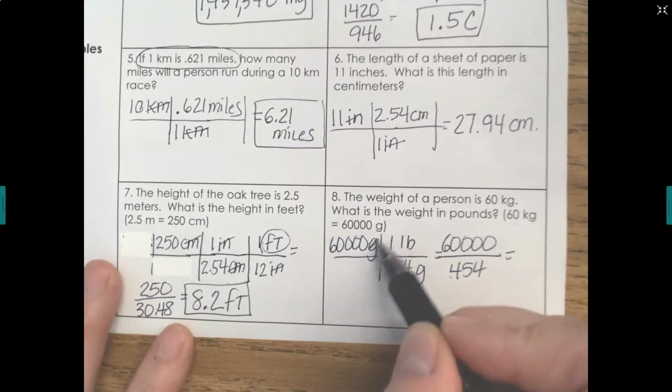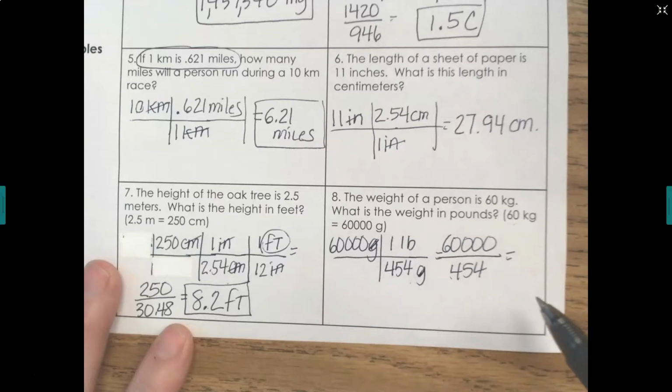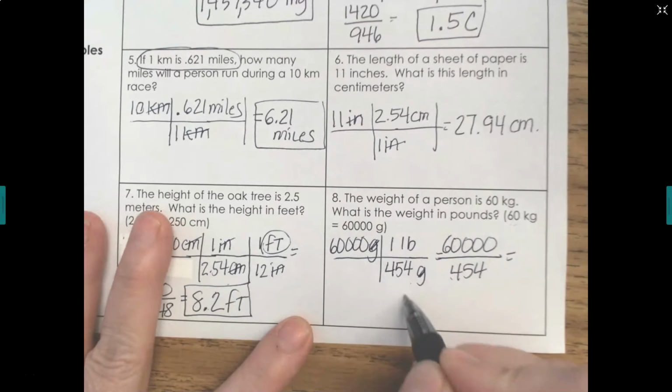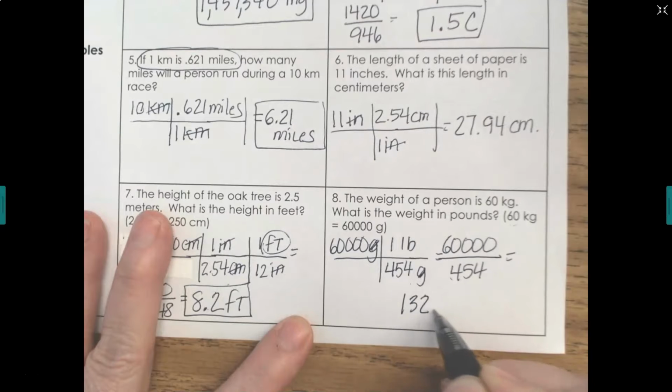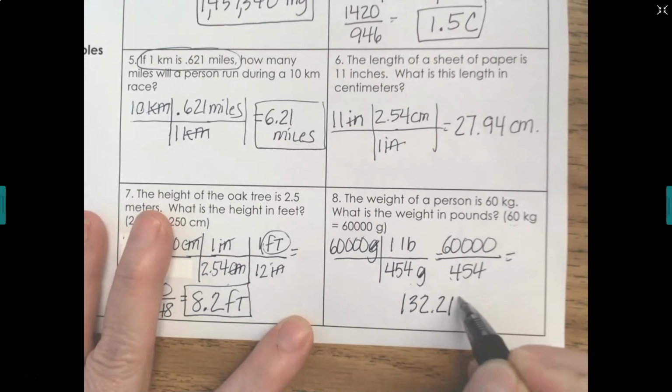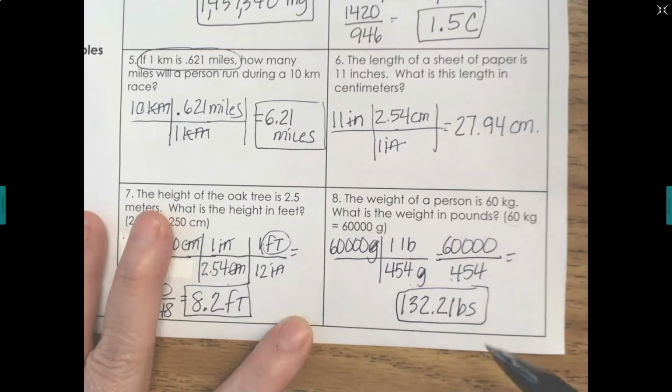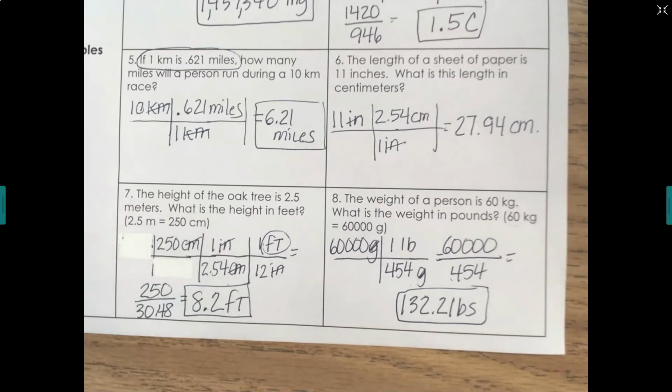So we can cancel out our grams, and we're in pounds. When you multiply across, you get 60,000 divided by 454, which gives 132.2 pounds. So a person who weighs 60 kilograms weighs 132.2 pounds.